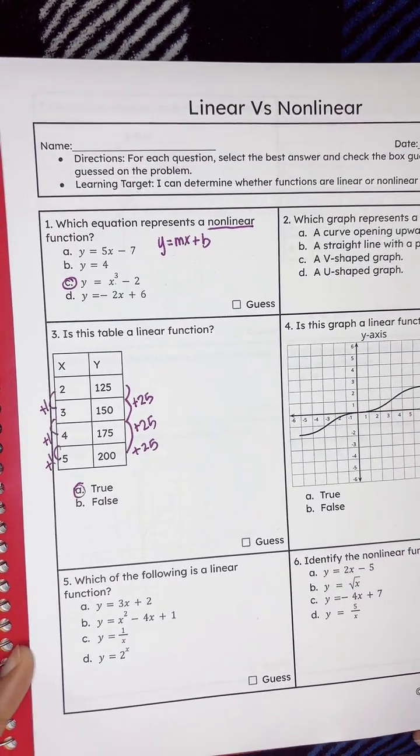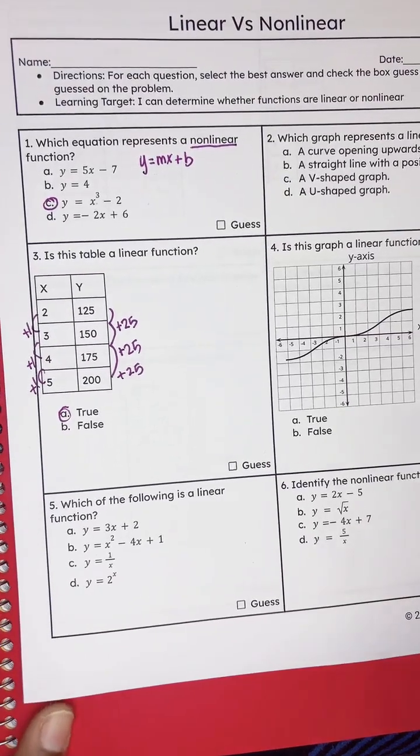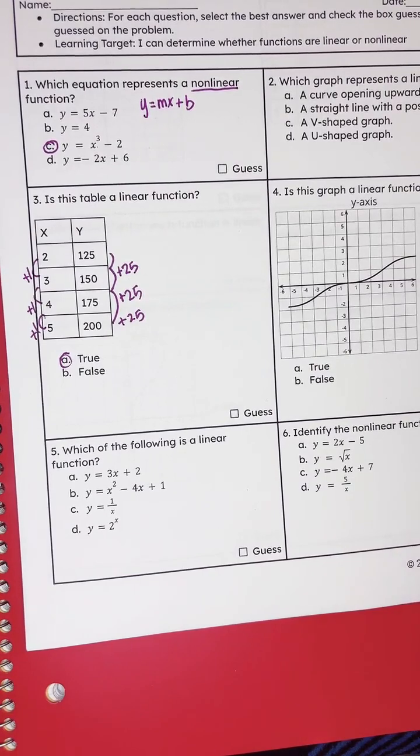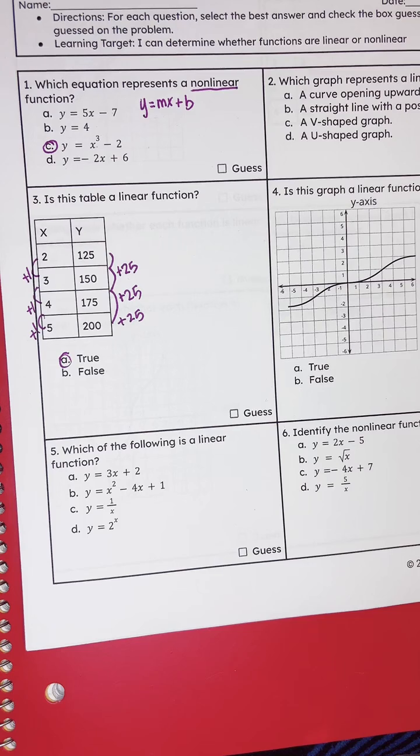Okay. What about number 5? Which of the following is a linear function? So this is asking us, out of all these equations, which one is linear?